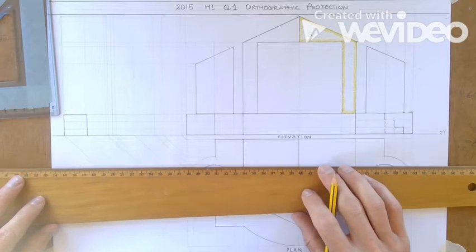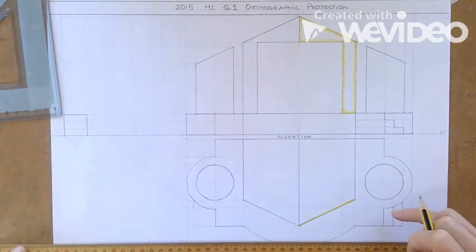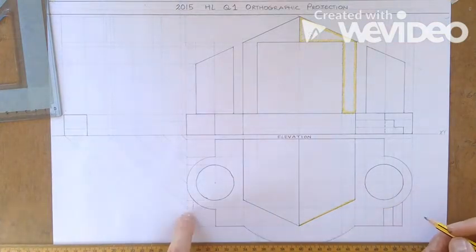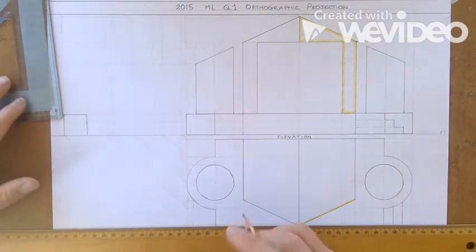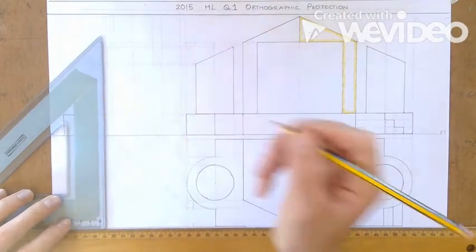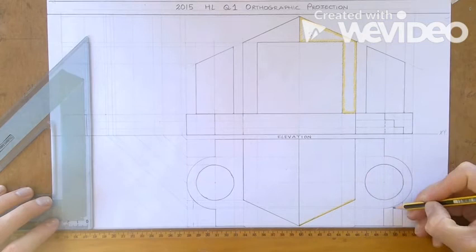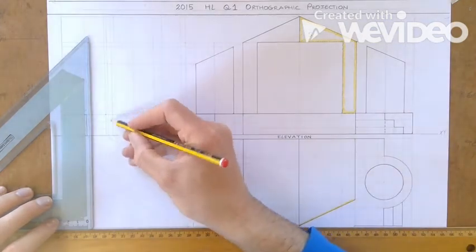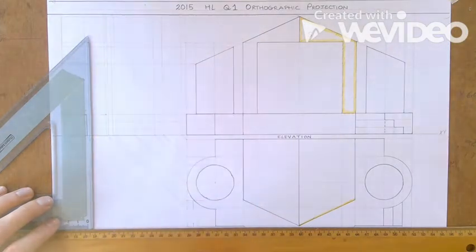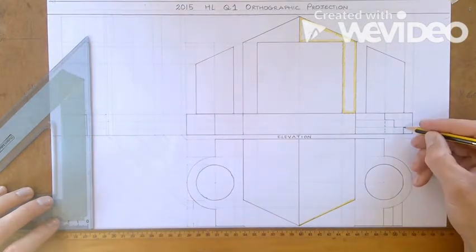After that then, we have the steps. So again, follow your step line across, follow it up, and there's the point there, at the top of the step. The second step then, follow it over, follow it up, there it is there.